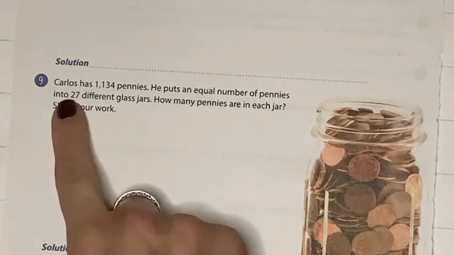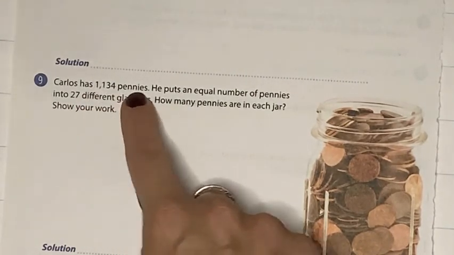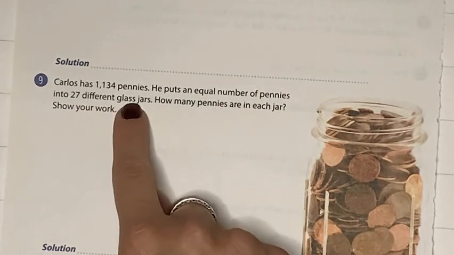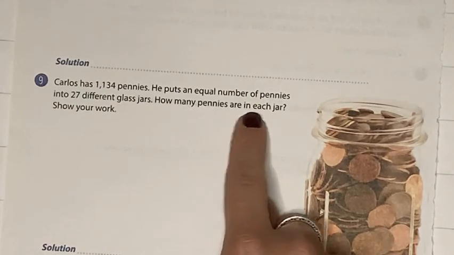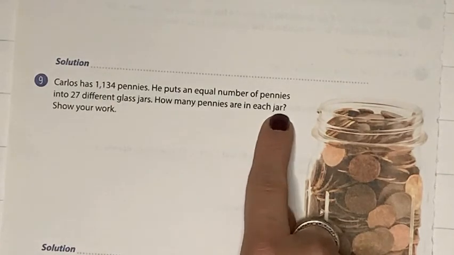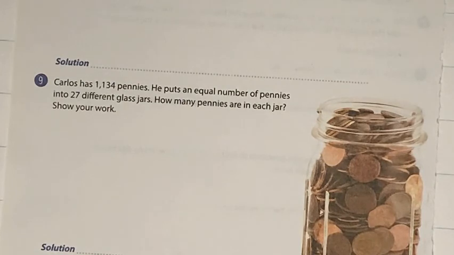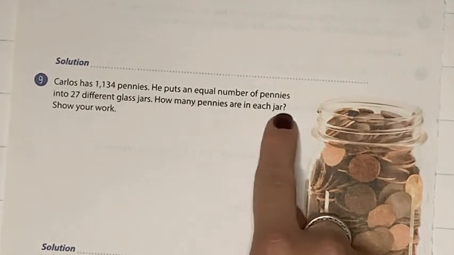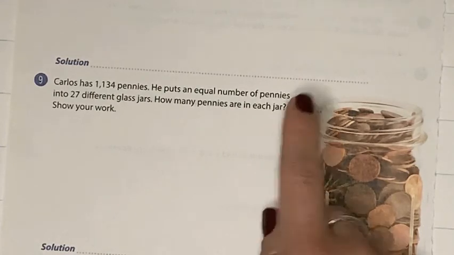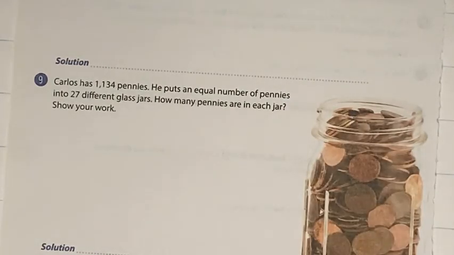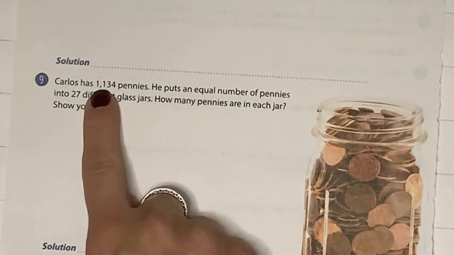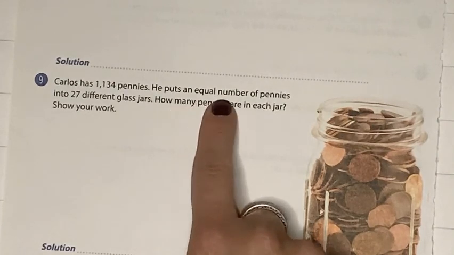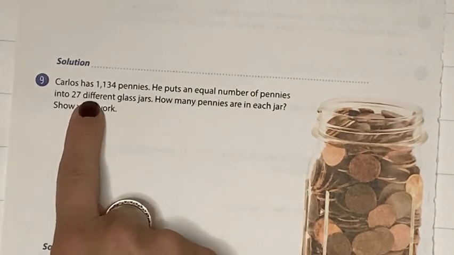All right, let's read it again. Carlos has 1,134 pennies. He puts an equal number of pennies into 27 different glass jars. How many pennies are in each jar? Okay, what are we trying to find out? You're trying to find out how many pennies are in each jar. Okay, what information is important? You have 1,134 pennies, and they have been put in equal numbers into 27 different glass jars.